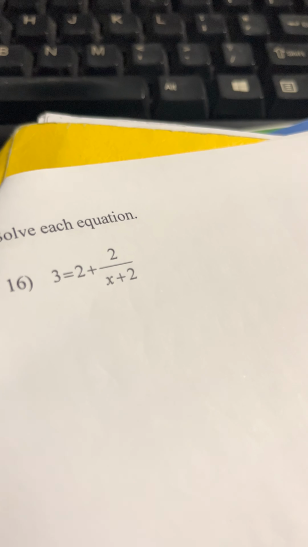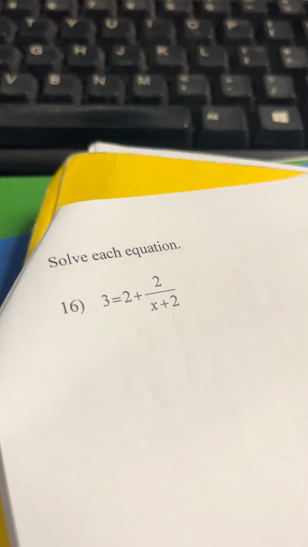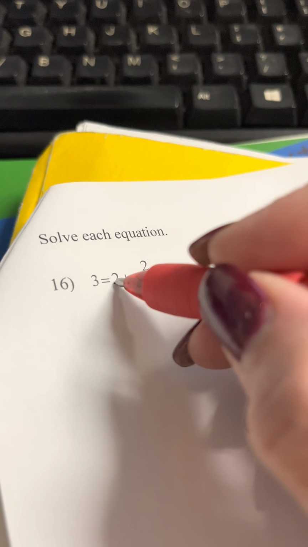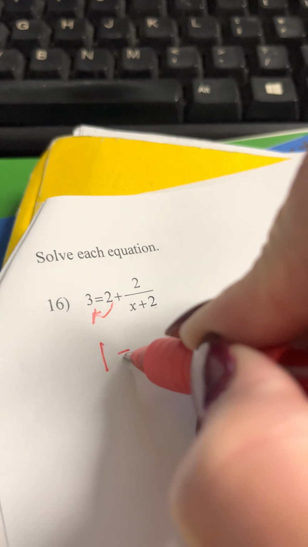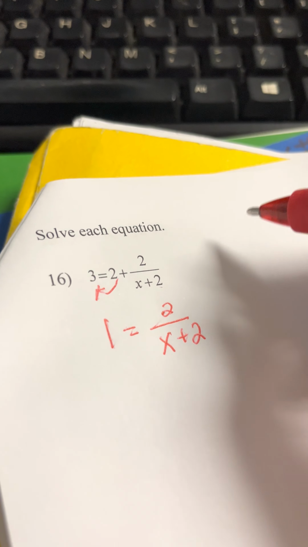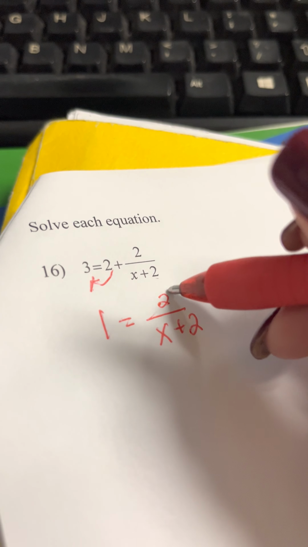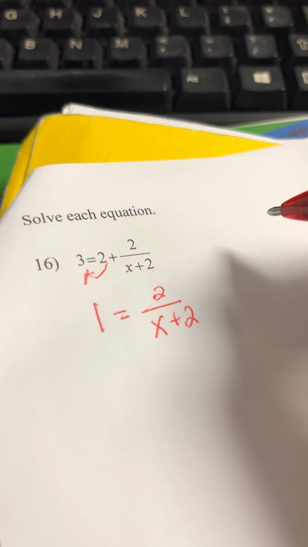All right, now we're solving equations. And for this one, what jumps out at me is that this would be very, very easy. My goal is to get the x out of the denominator, but it's very easy to just move this 2 over by subtracting 2 from both sides. And then I have a fraction equaling 1. And listen, hopefully it's easy enough that you can look at this and tell me that x equals 0.